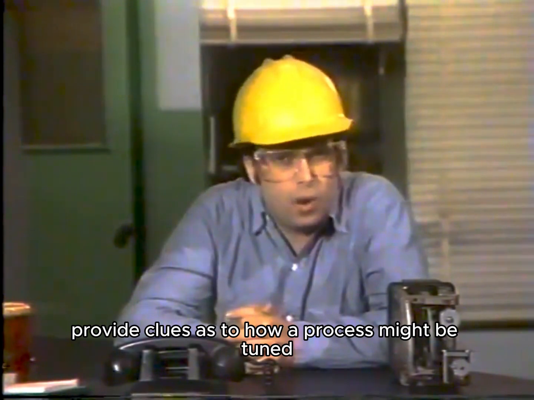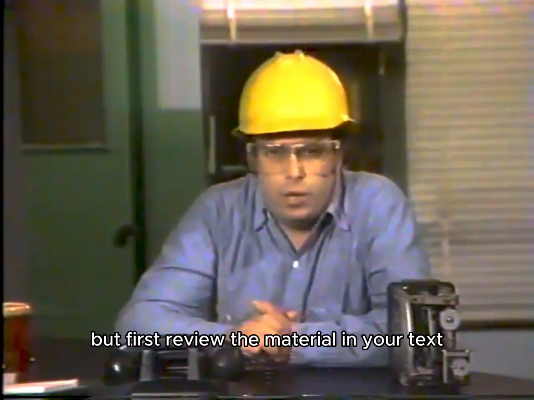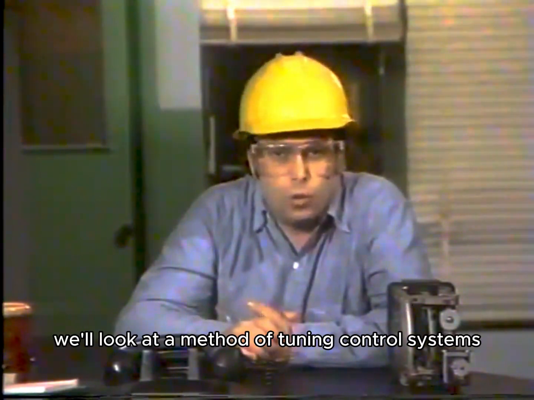So, process characteristics are reflected in process reaction curves. And reaction curves provide clues as to how a process might be tuned. Later, we'll see how the reaction curve is used during the tuning procedure. But first, review the material in your text. When we return, we'll look at a method of tuning control systems.